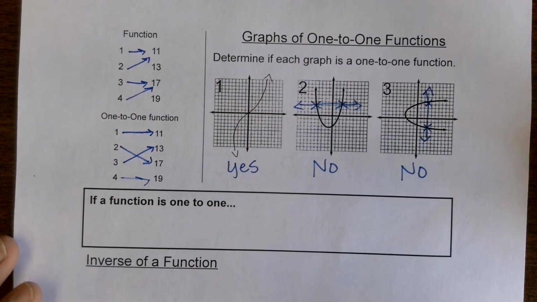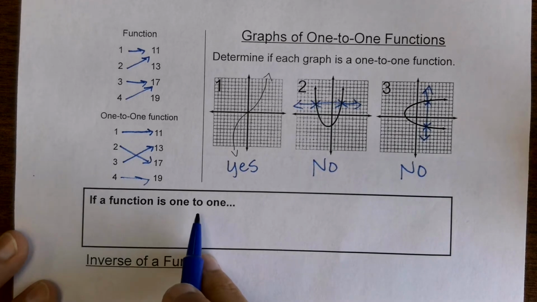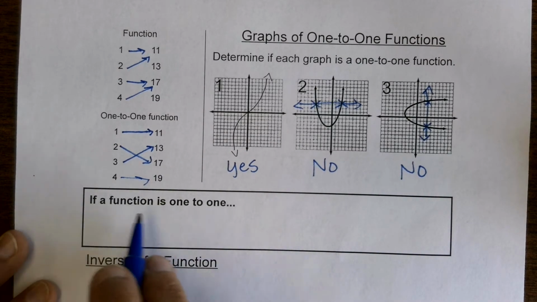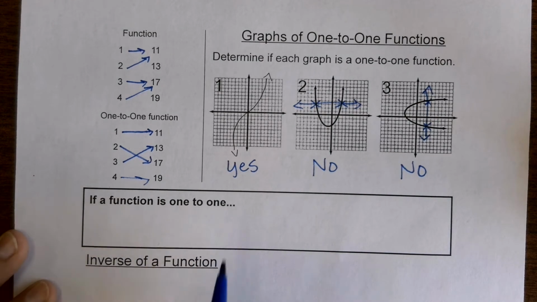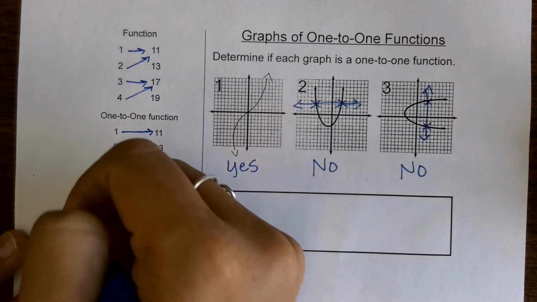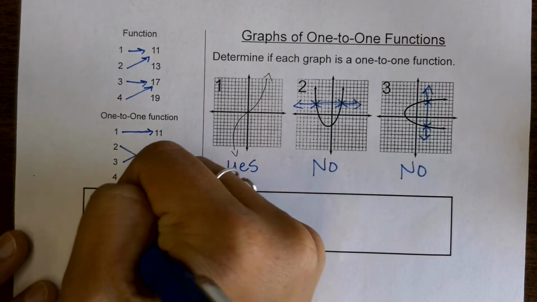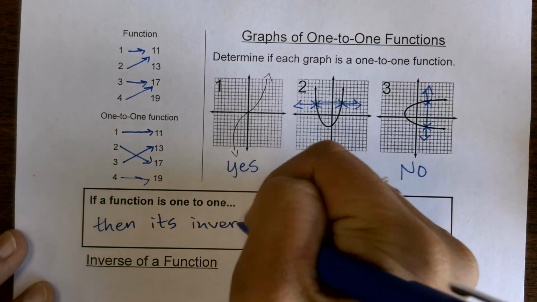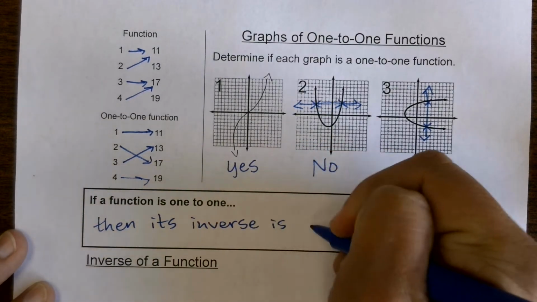So here's the big deal. If a function is one-to-one, then we know, and we're going to be talking about it a little more in a second, how to find it, but then we know that its inverse is a function, and that's important. So if a function is one-to-one, then its inverse is a function.